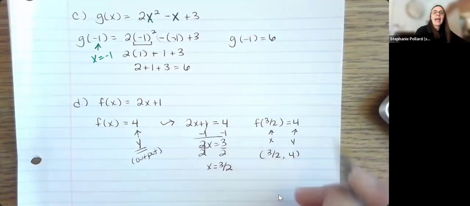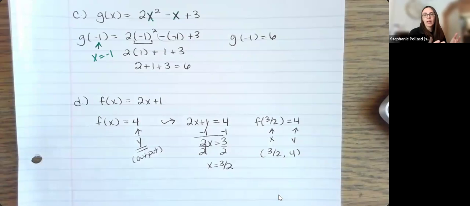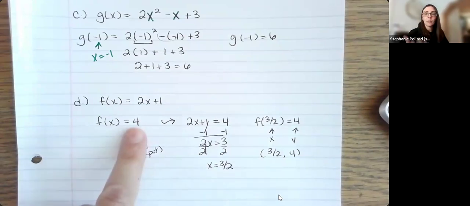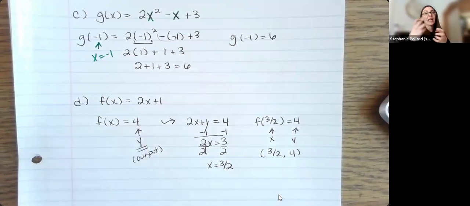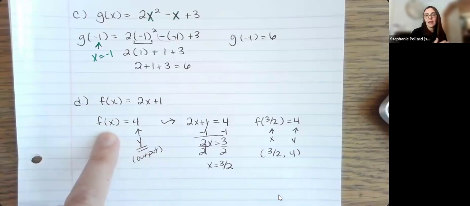Again, we don't see that as often, but I did want to point it out to you in case it does come up. If the number is outside the parentheses like an equal, then you're actually getting the answer instead of the y value or the output. So you're working backwards to find the input there.